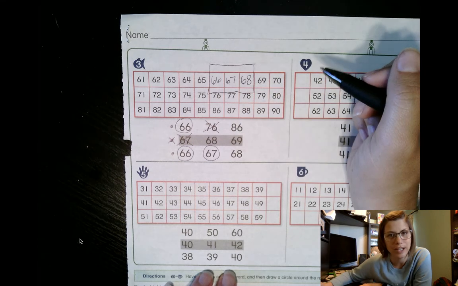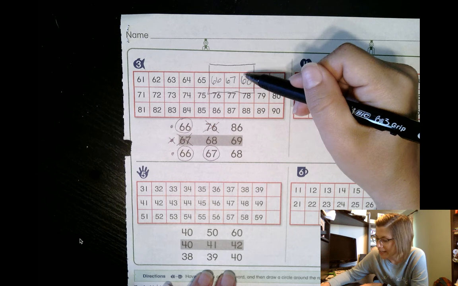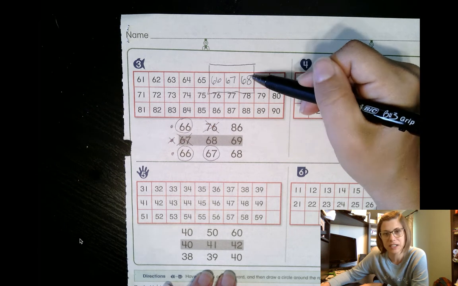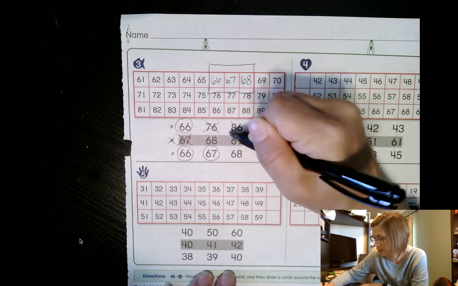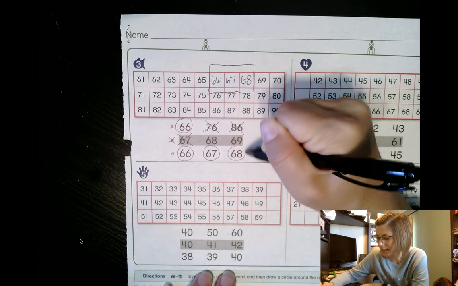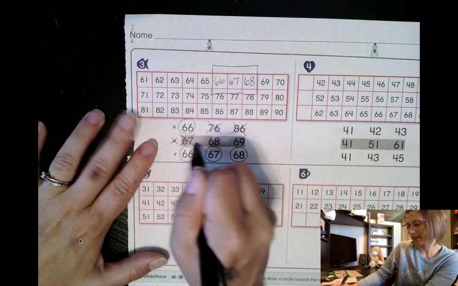They're trying to trick me again. I need the one that has the 6 first and the 8 second. This one has the 8 coming first. This one has the 6 coming first. Okay, so I found my right answer.